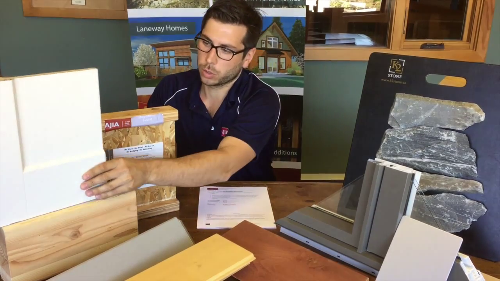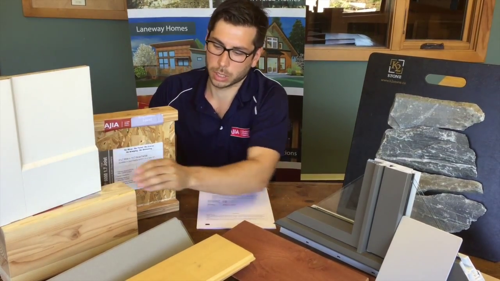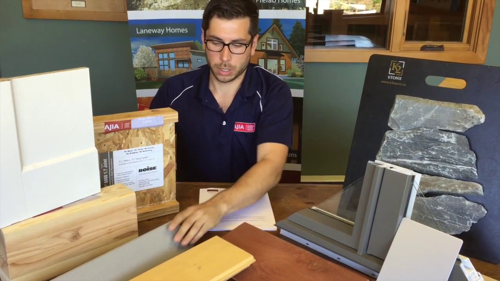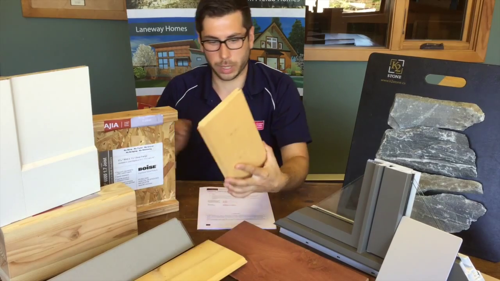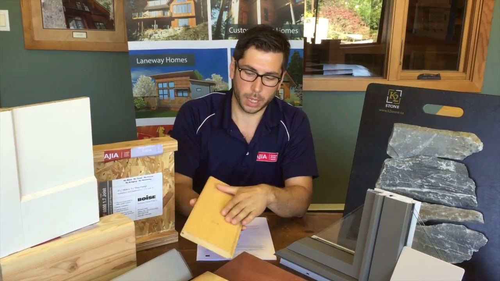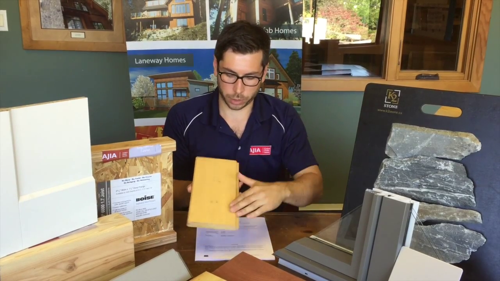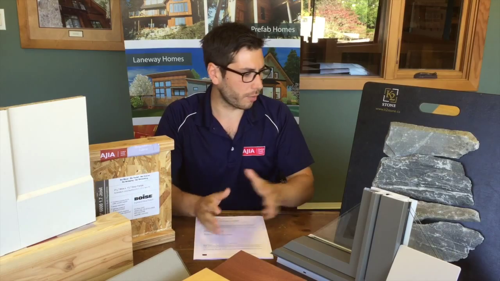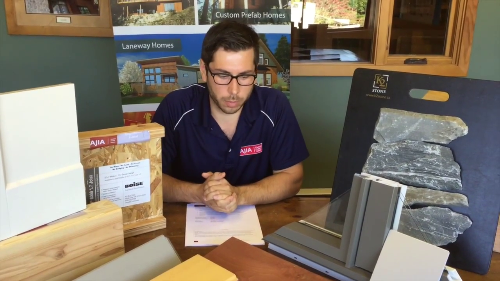This is a section of a door, so you'll be choosing the type of door, the style of door. Right here we have some pine. This is typically a soffit material. And on this piece you can see we have different sheens, different colors. So we'll go through almost every aspect of choice.